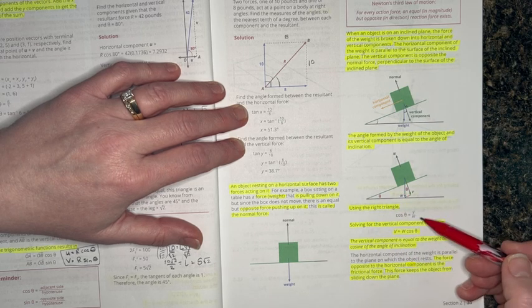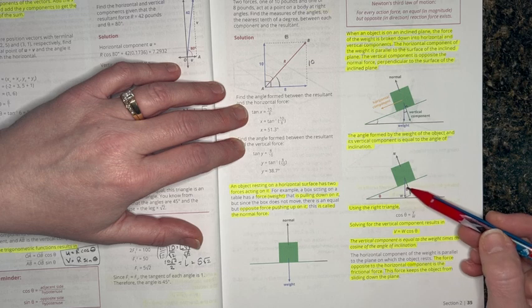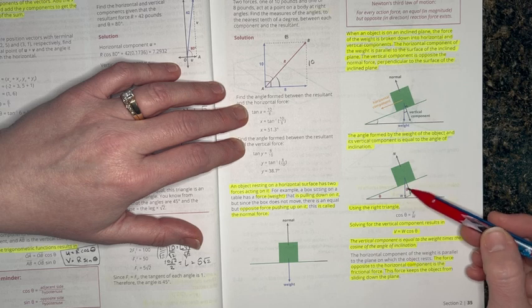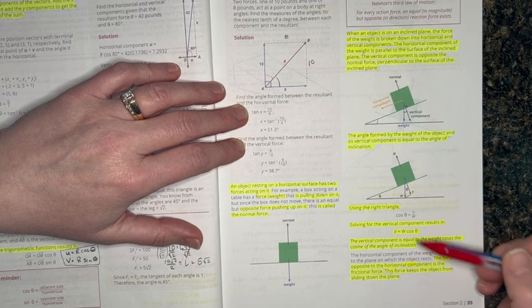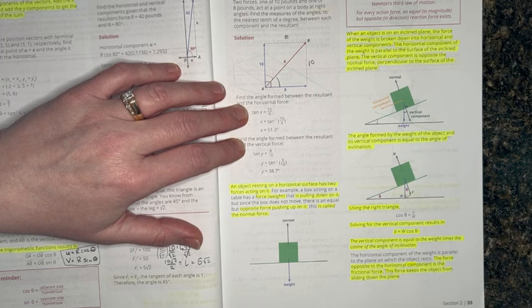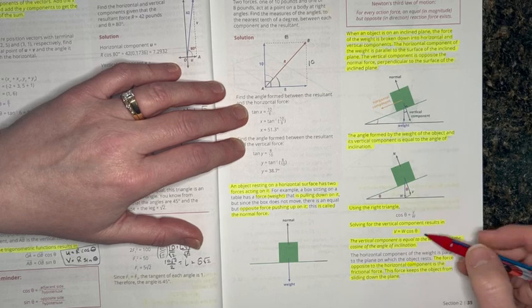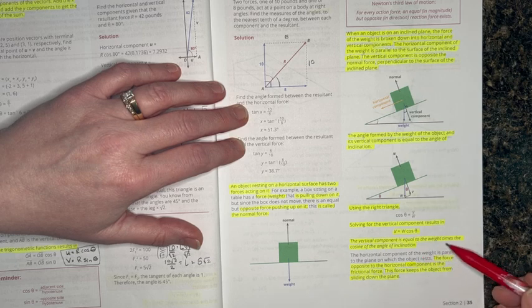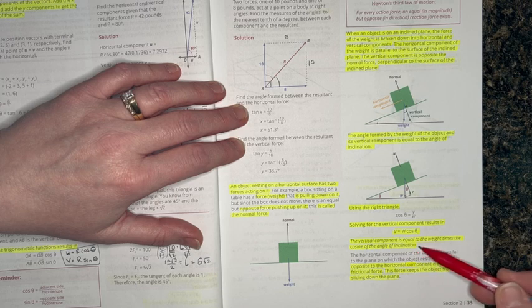Using right triangle, the cosine of theta is going to be V over W. This over this, okay? If we solve this for V, then the vertical component is equal to the weight times the cosine of theta. And that's what it says here. The vertical component is equal to the weight times the cosine of the angle of inclination.